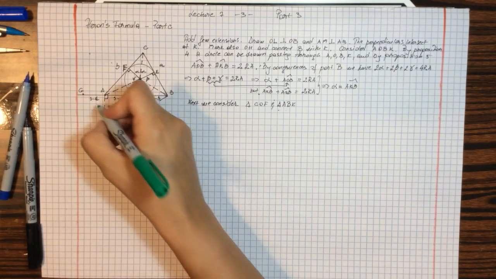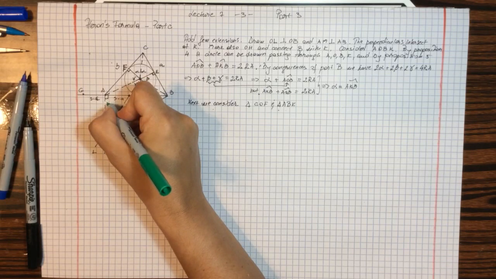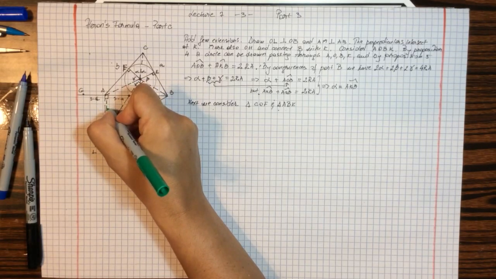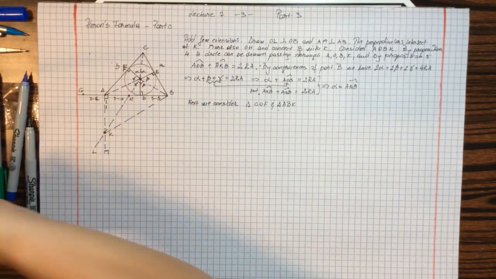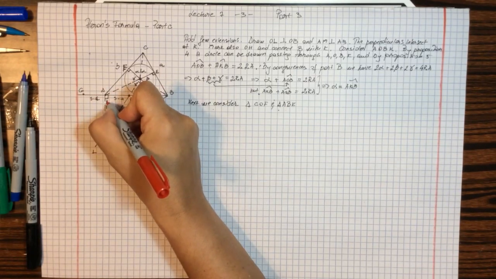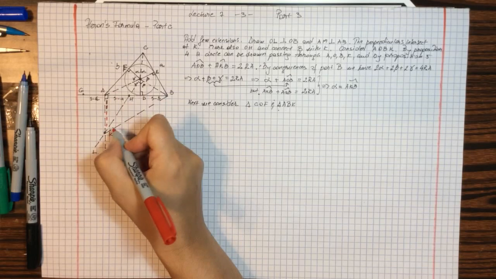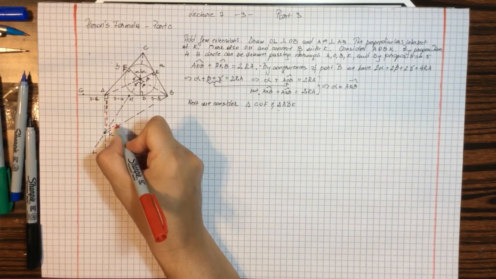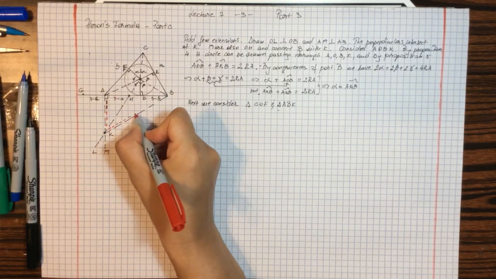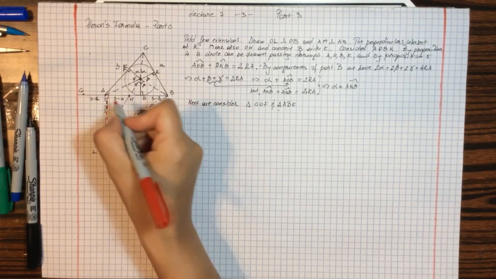Let me just mark it with red lines, so you know what triangles I'm talking about.